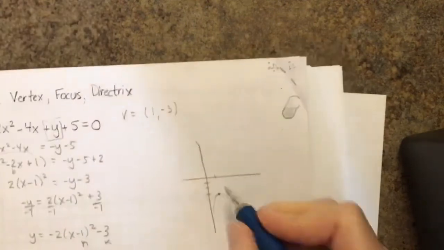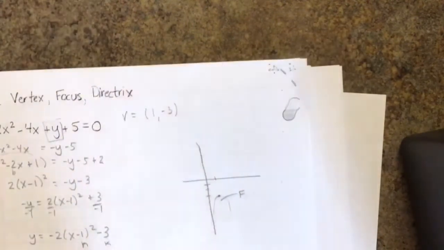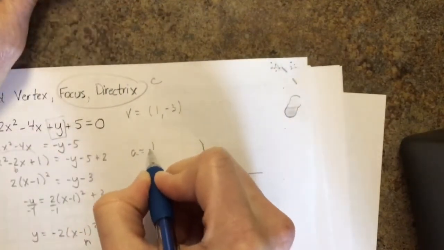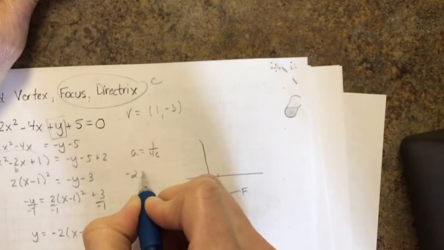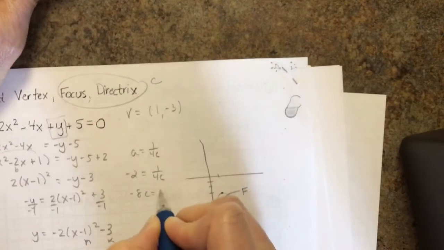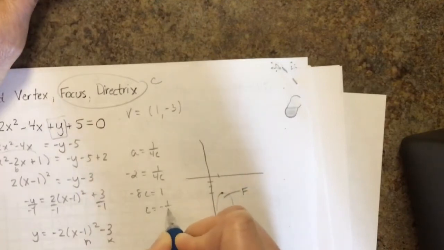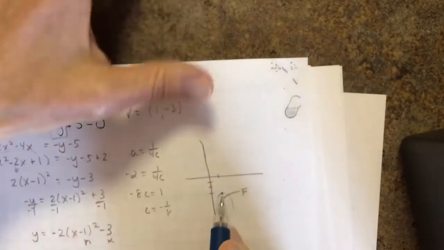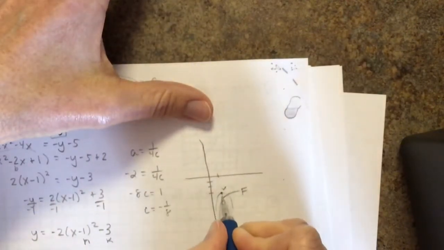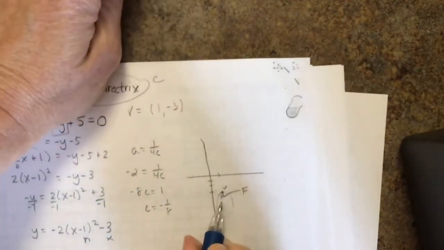Okay. What's this point? Focus. Well, I need to find what letter. I know A, and from A I can find C. Okay, so A is 1 over 4C. A is -2 equals 1 over 4C. Cross multiply. -8C equals 1. C is -1/8. My focus is down here. The distance from the vertex to the focus is 1/8. I always think of distance as a positive.